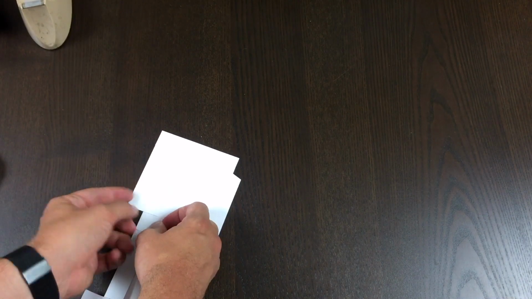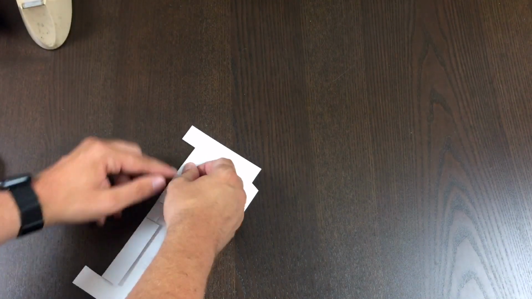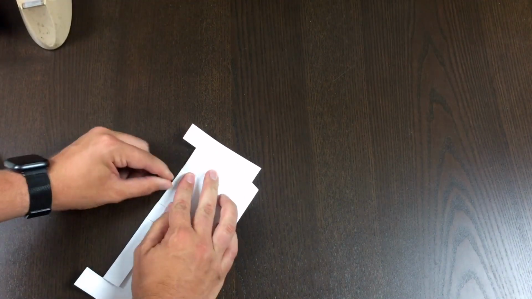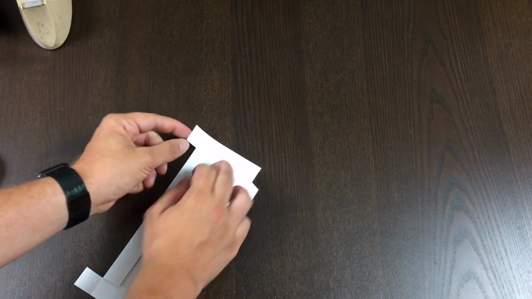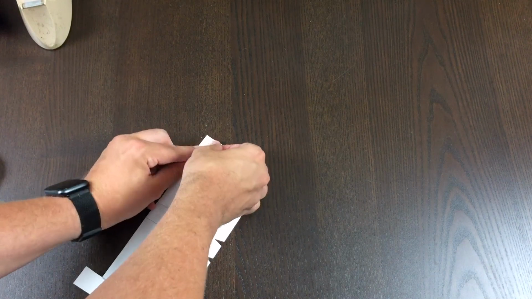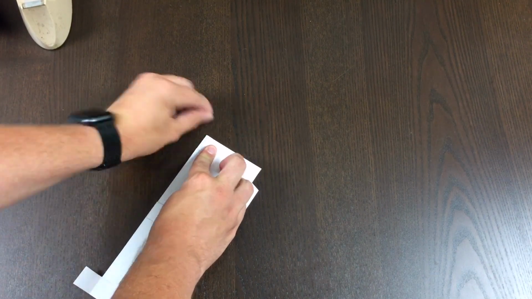And we'll go like that, something like this, and like that. Okay, so that's all of those folds. Let's do the same thing up here.